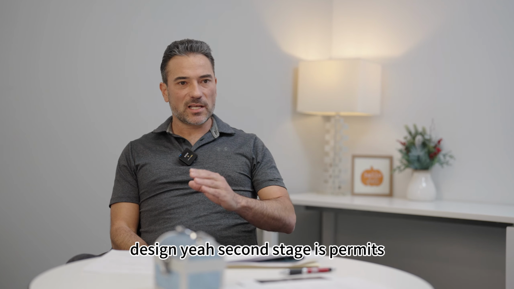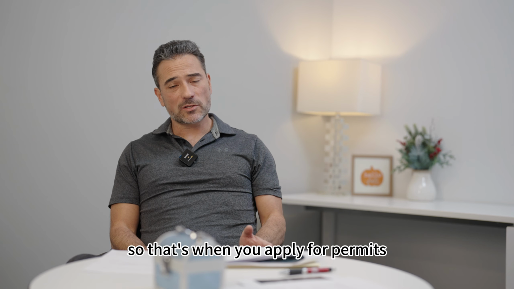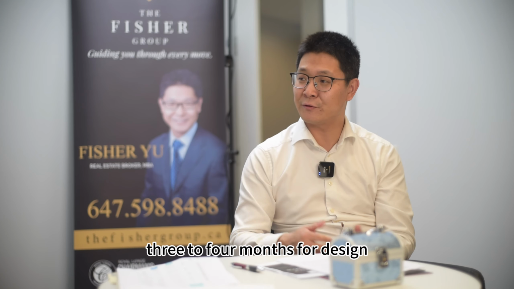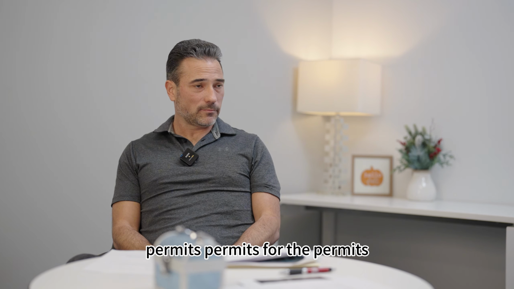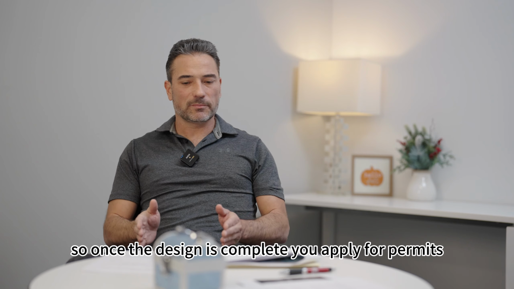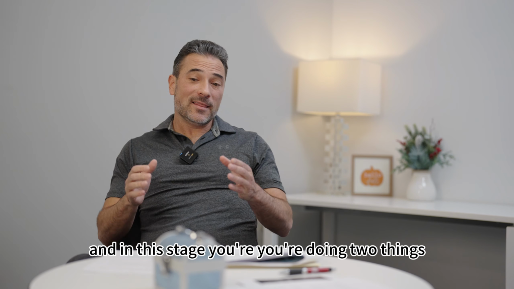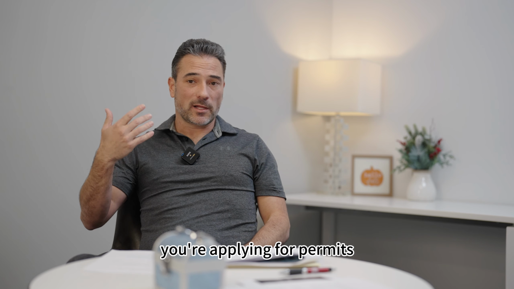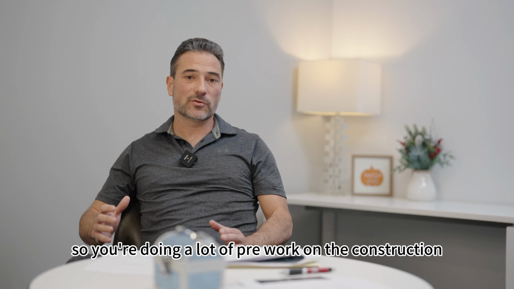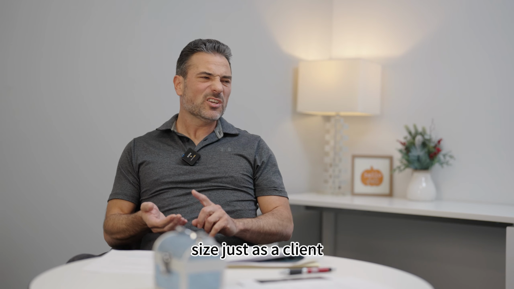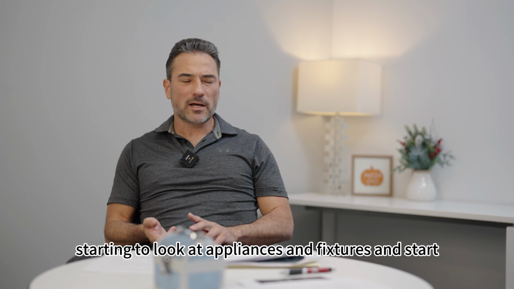Second stage is permits. That's when you apply for permits, and generally that takes about 3 to 4 months. Once the design is complete, you apply for permits, and in this stage you're doing two things. You're applying for permits, and you're also planning the construction phase. So you're doing a lot of pre-work on the construction side. As a client, you're probably starting to look at appliances and fixtures and start material selection.